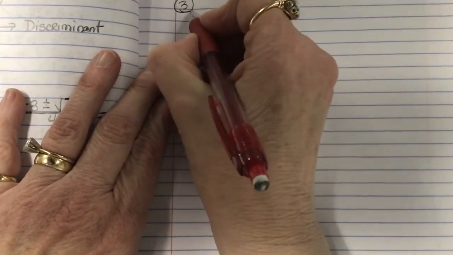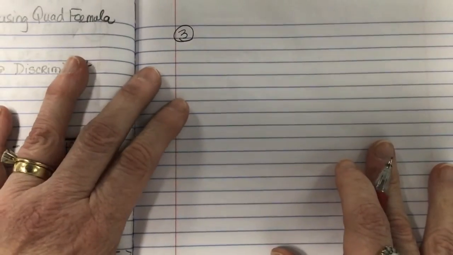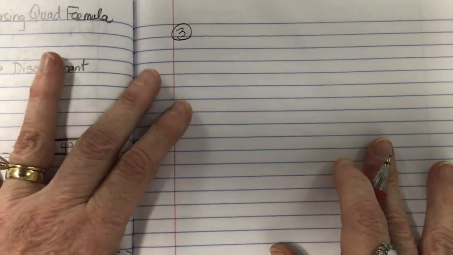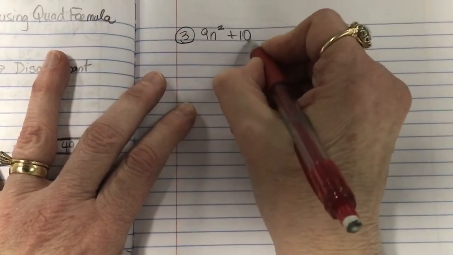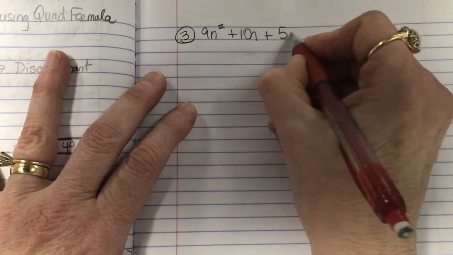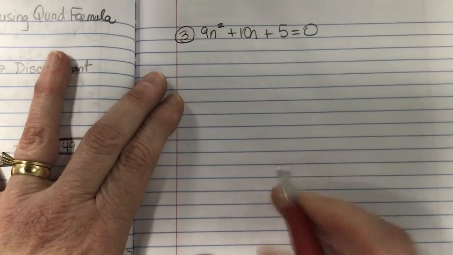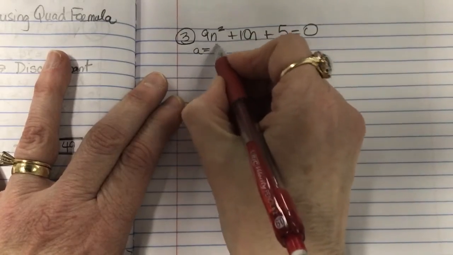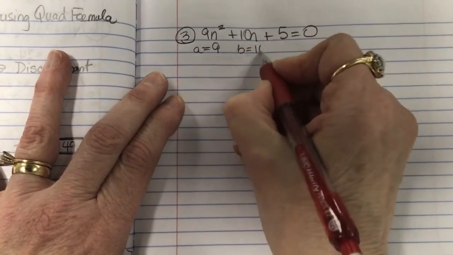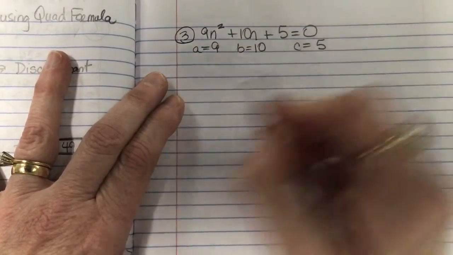Number 3. I'm going to the top of page 73. Did you get it? Everybody got that one copied? 9n squared plus 10n plus 5 equals 0. A is 9, B is 10, and C is 5.